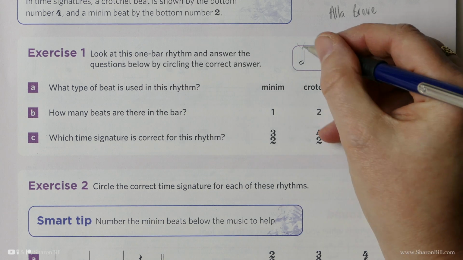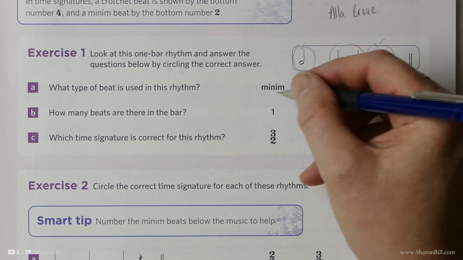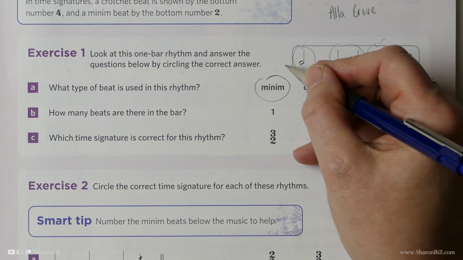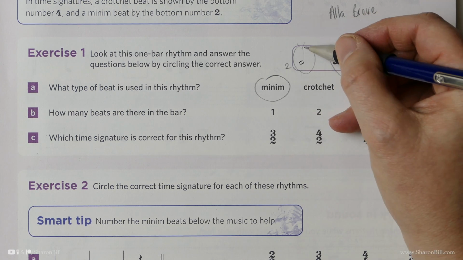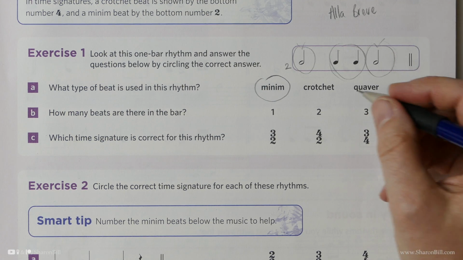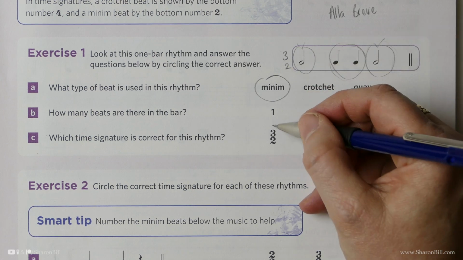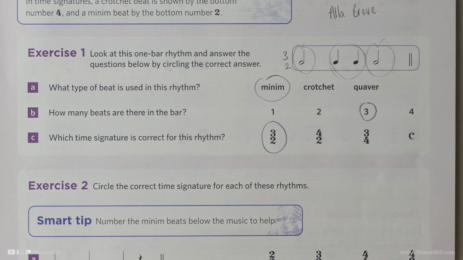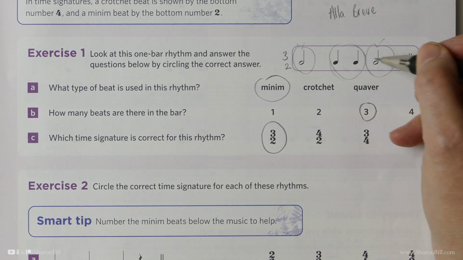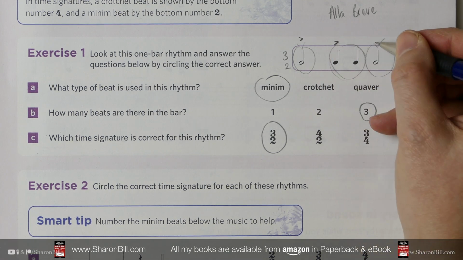And so we can see that we have 1 minim beat, 2 minim beats, 3 minim beats. We're counting in minim beats. And so the bottom number would have to be 2. And we can see that we've got 1, 2, 3 minims worth. And so the top number will be 3. And therefore we can now answer this question. So if we were to listen to this, it would be 1, 2 and 3. There's beat 1, 2, 3.